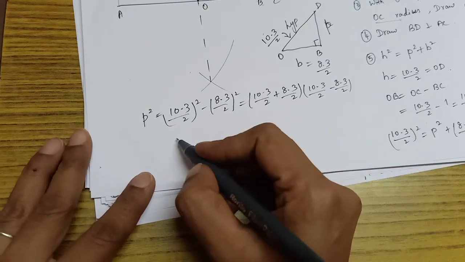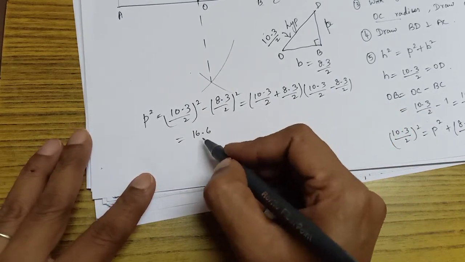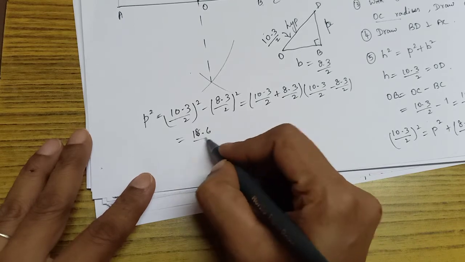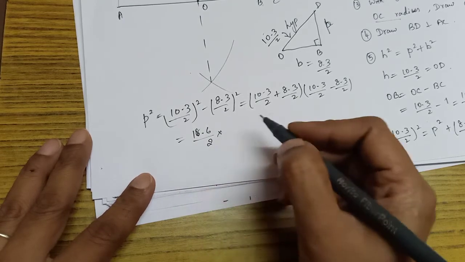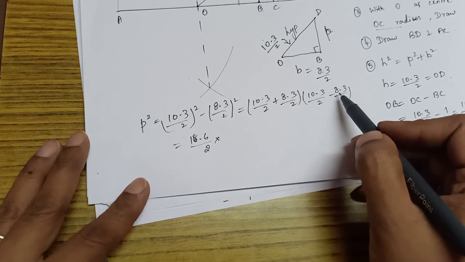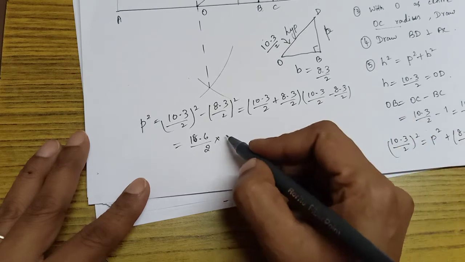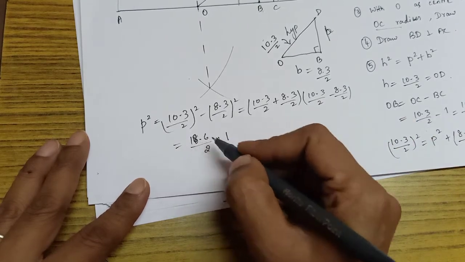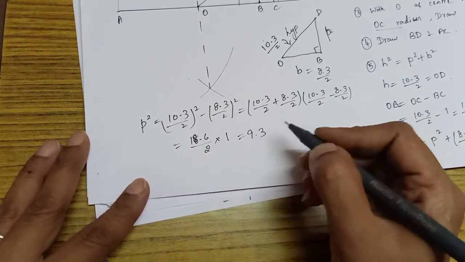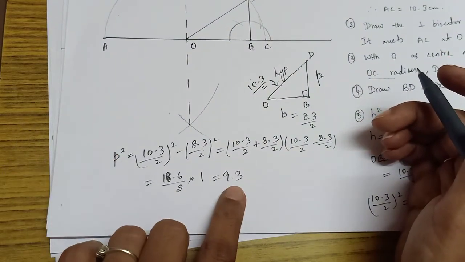So from this what do we get? 10.3 plus 8.3 is 18.6 by 2, into 10.3 minus 8.3, which is 2 by 2, that is 1. If you cancel this, you will get 9.3. Now you see we are getting the value of P square as 9.3.